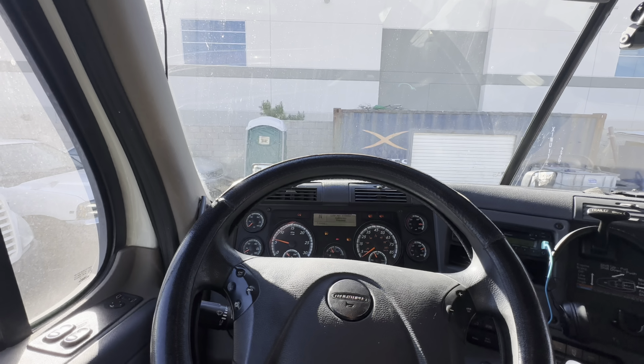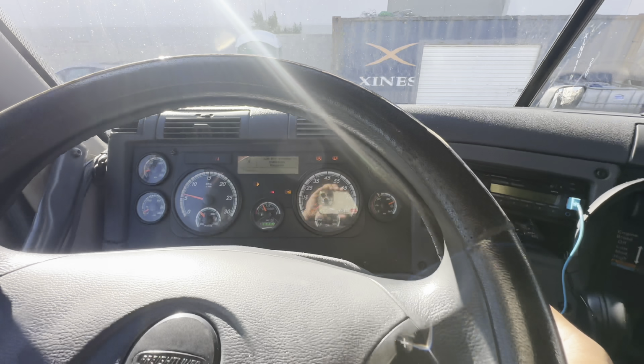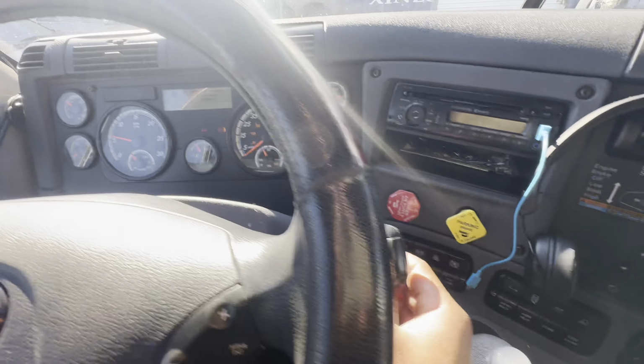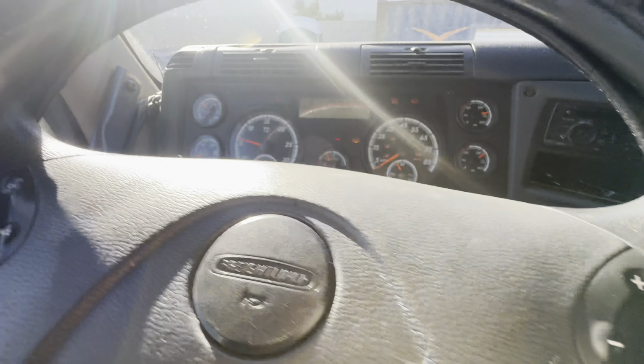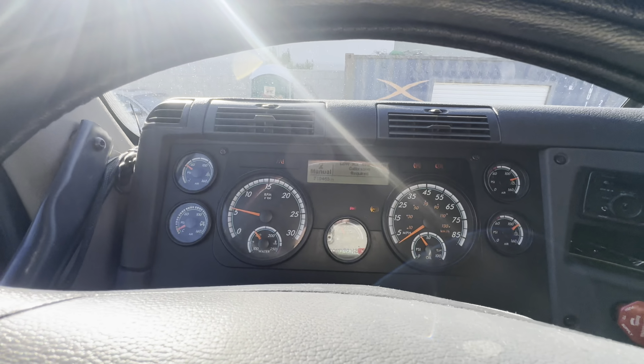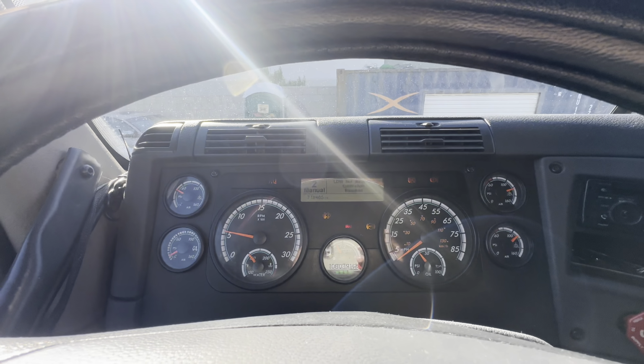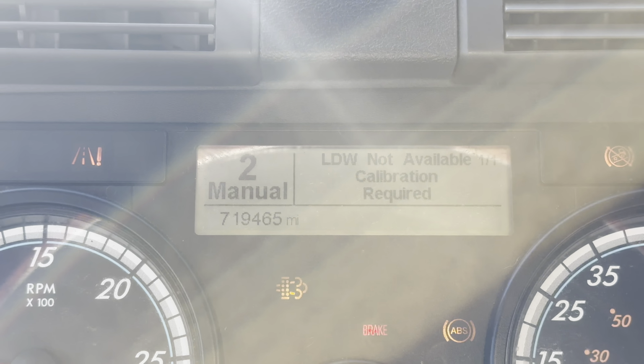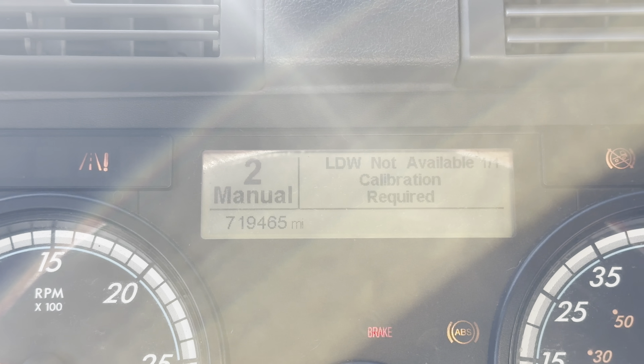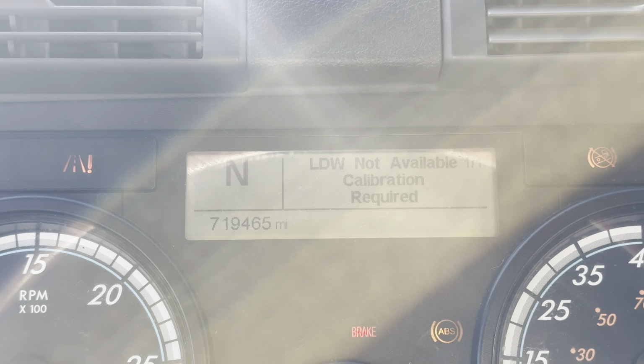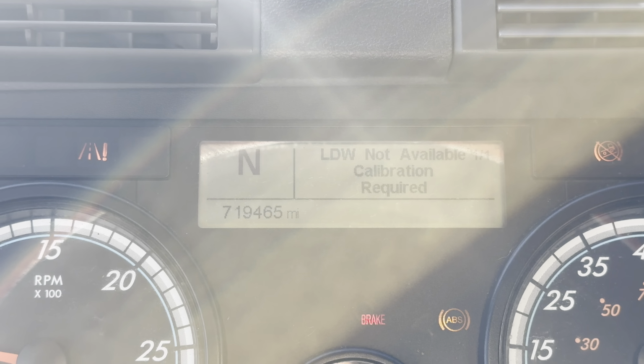Ignore the other faults. So when we step on our brake and shift it into drive manually, it works. You shift it and it doesn't want to shift anymore.